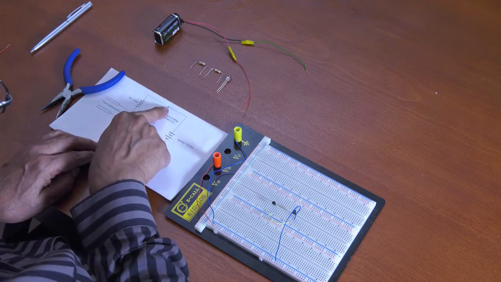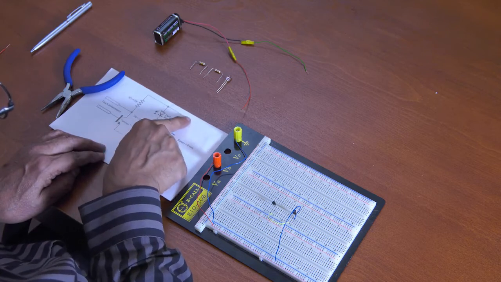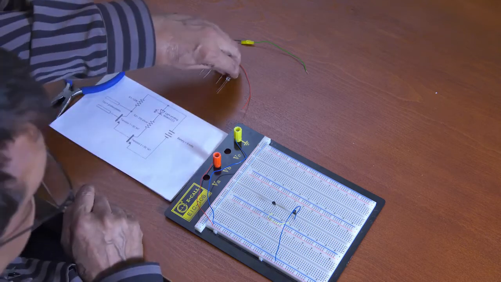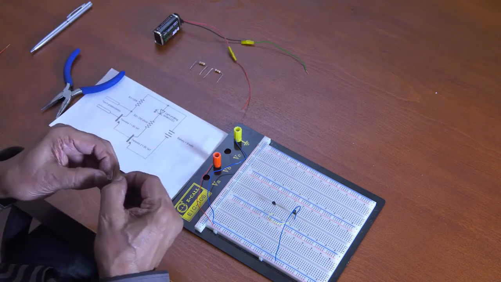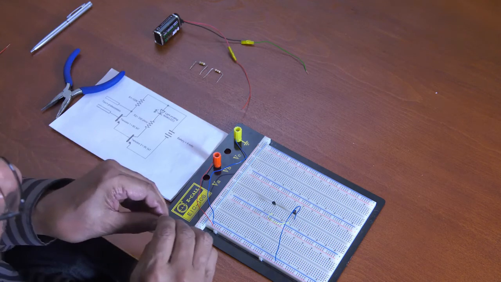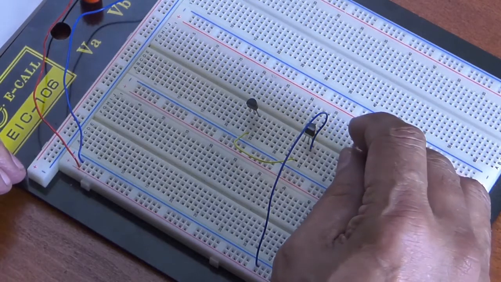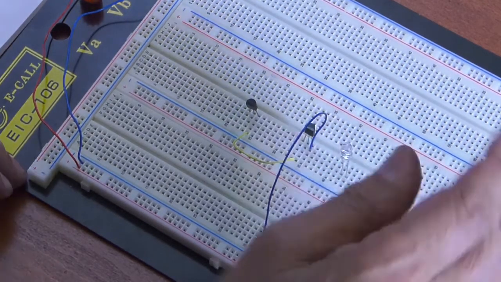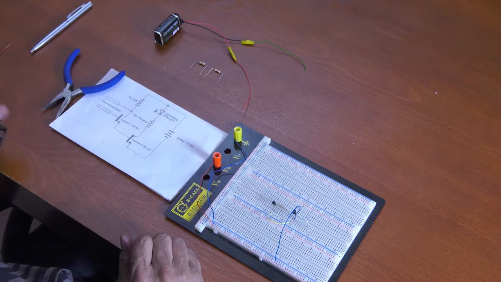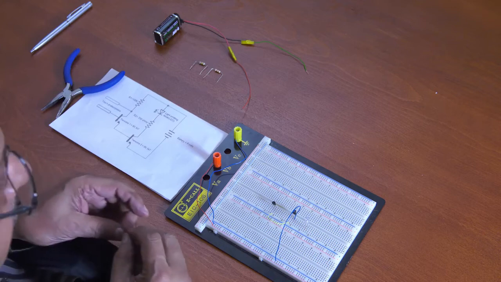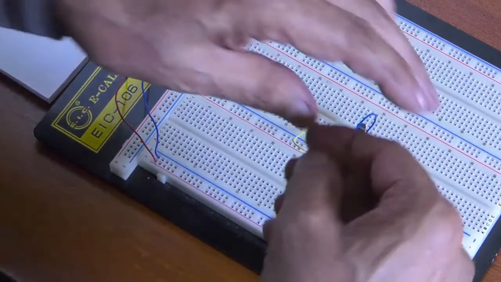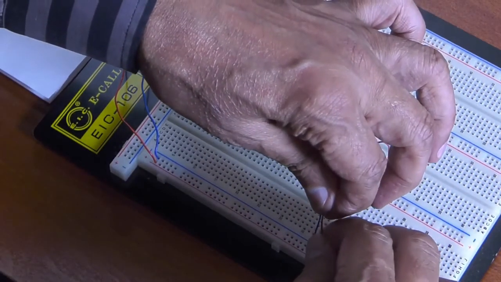The LED anode is connected to the plus of my supply rail. So there is my LED. We've learned earlier on that the long lead is my anode. Let's just put it somewhere else, like so. I always like it facing one end. So the anode is connected to my positive supply rail, like so.